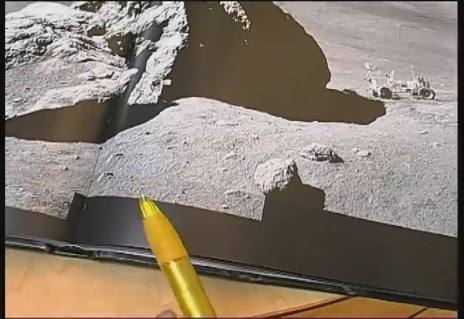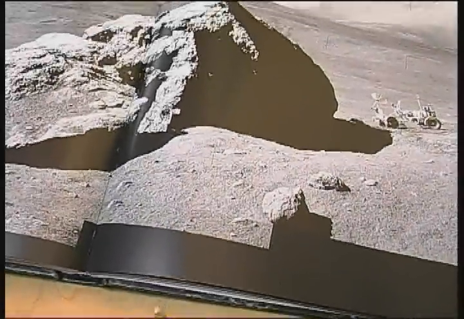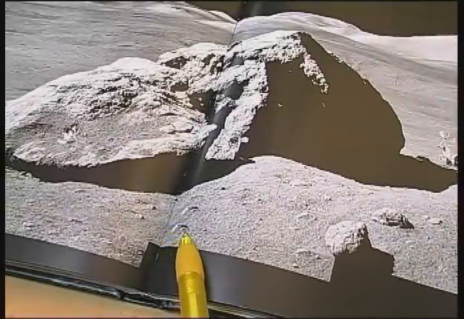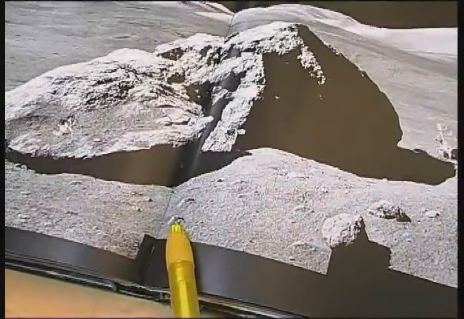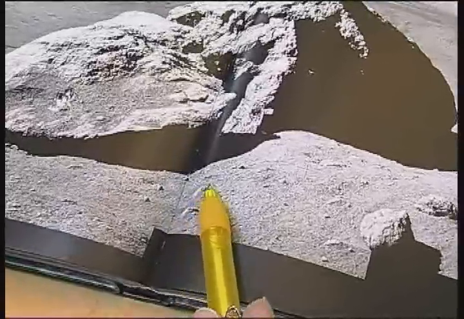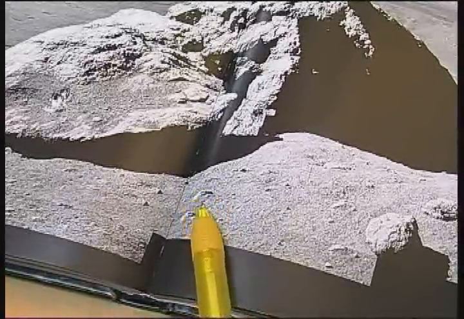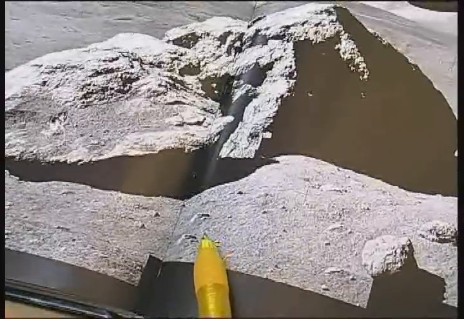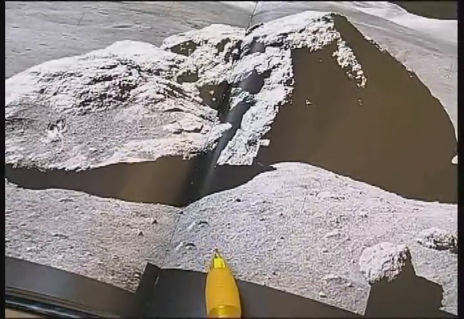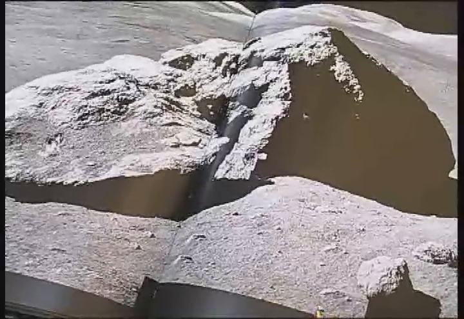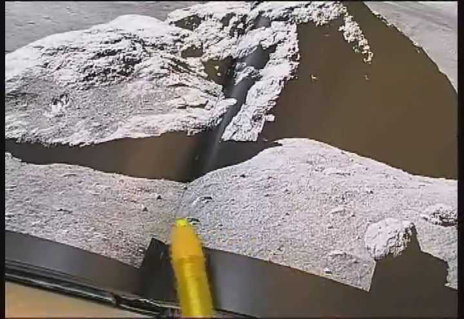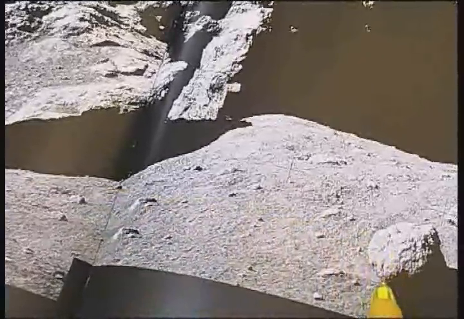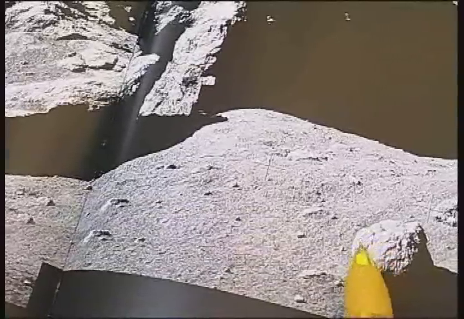Just an example here of how the pictures are manipulated. You'll notice that this little rock here, just at the bottom, and this little rock here are identical, which is odd on the moon. You would expect them to be at least slightly different, but they're not. This whole section here is an exact duplicate of the section above it, minus this little bit.